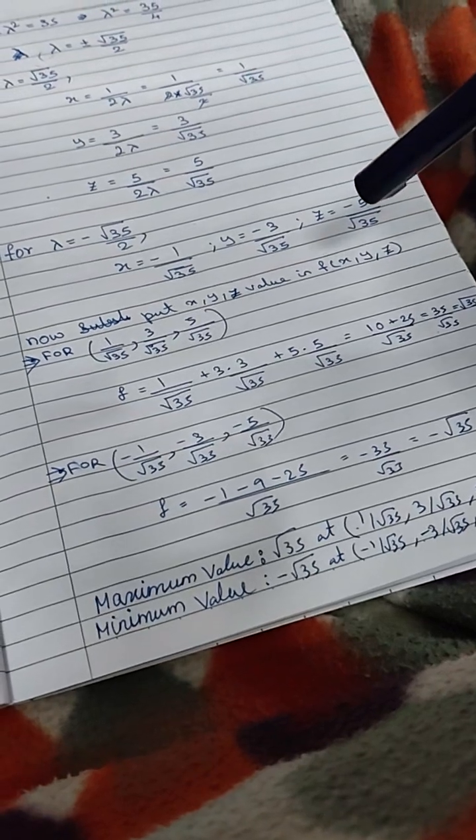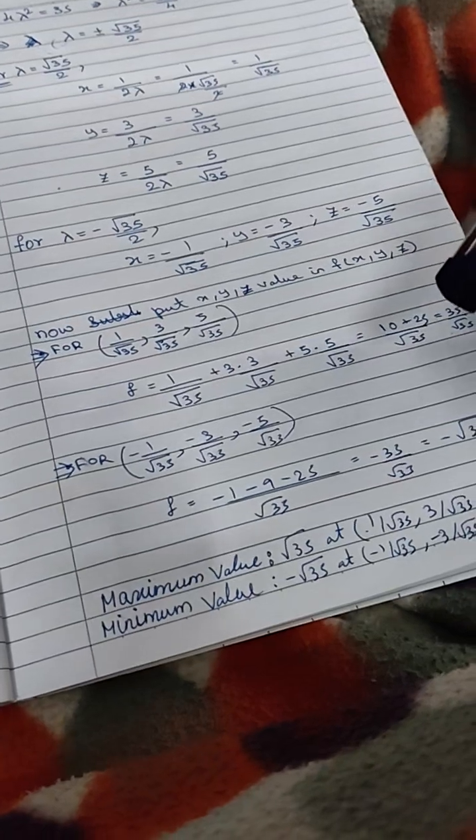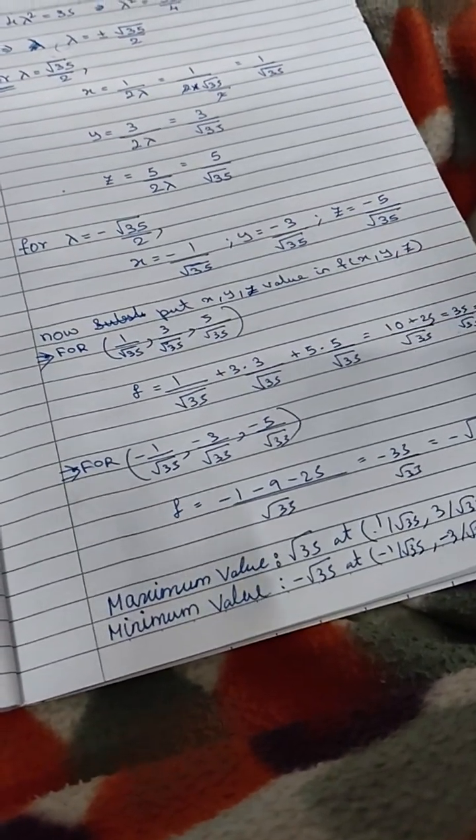This is how we use the Lagrange method to find the minimum and maximum value of a function which is subjected to a constraint. Thank you.